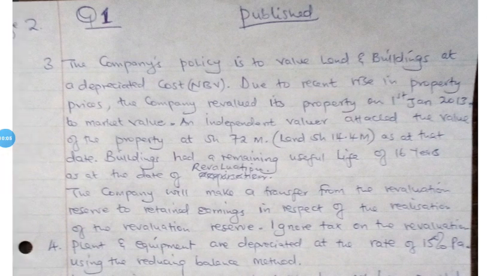The company's policy is to value land and buildings at depreciated cost. That is net book value, and that is the normal way that we use. So we always record figures in our balance sheet at net book value.